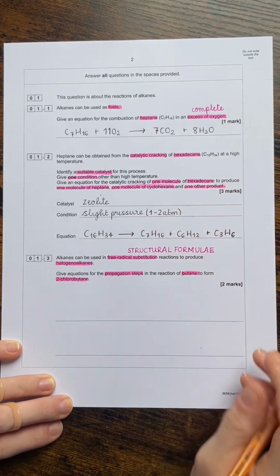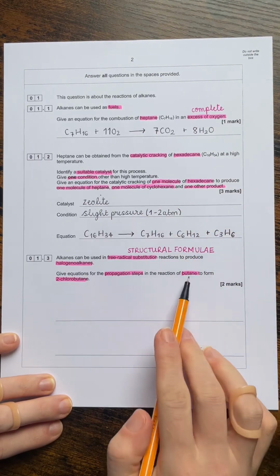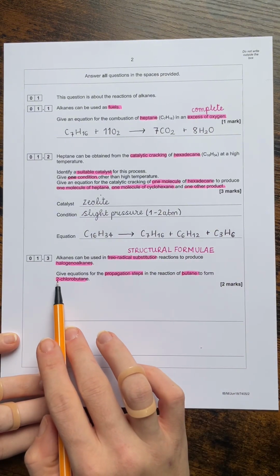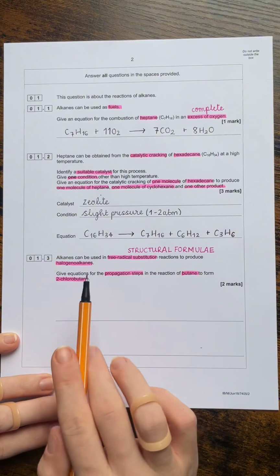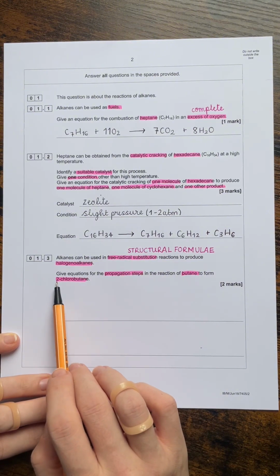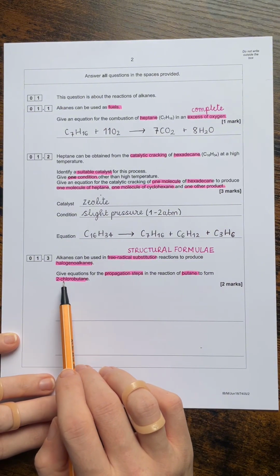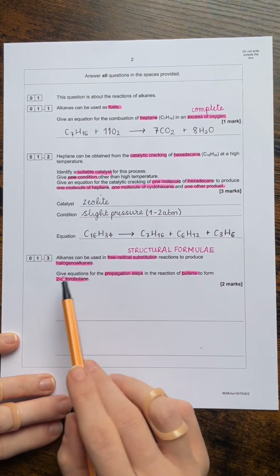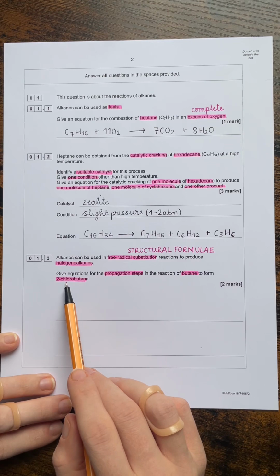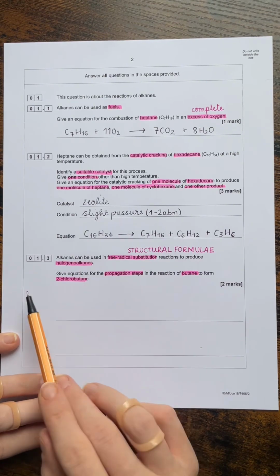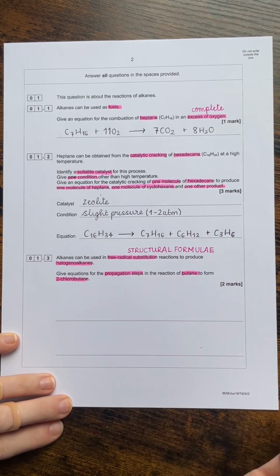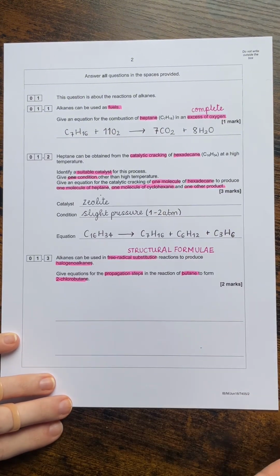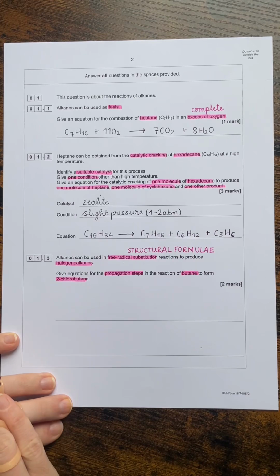But it's especially key in this question because we're starting with butane where we've got 4 carbon atoms and we are only substituting 1 of the hydrogens for 1 chlorine atom, and that's happening on the 2nd carbon. If we were to use molecular, we would have no clue whether we had substituted the chlorine atom onto an end carbon or a middle carbon, and we need to be able to show in our mechanism which hydrogen is leaving and where the chlorine is then being substituted onto.